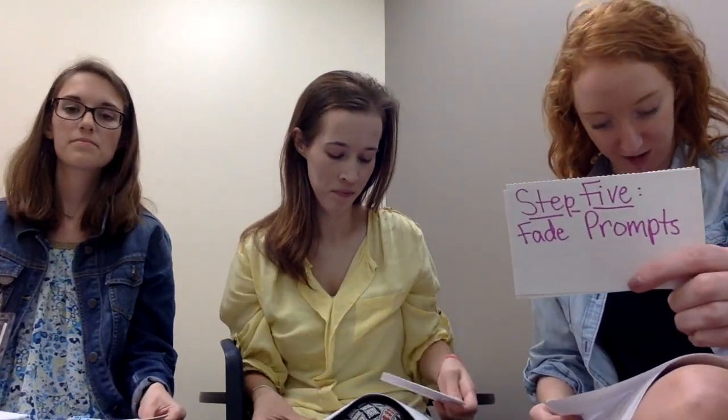The fifth step involves fading prompts. As mentioned previously, it is important to provide prompts as needed, but also to quickly fade away these prompts. A way to fade prompts is through delayed prompting. As Joe succeeds in using signs, the clinician will slowly begin to withdraw the use of prompts, making Joe a more independent communicator. The sixth step entails teaching the new communicative response.